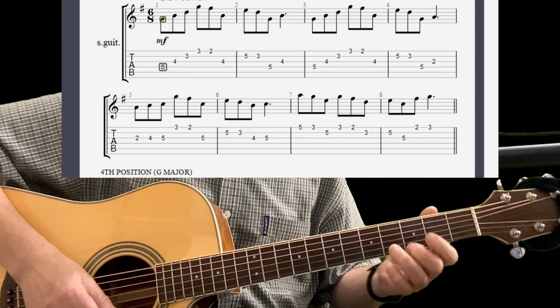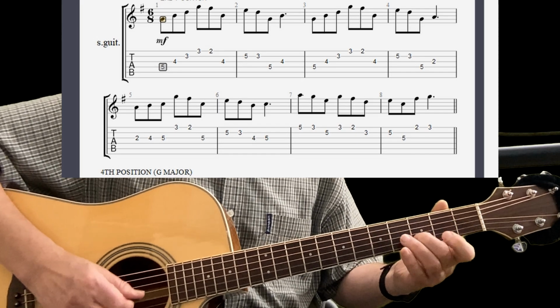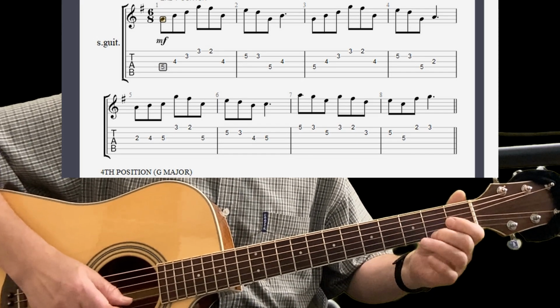Then it goes. So that's mostly staying in the first position. I did have to reach up there to the A on the first string, 5th fret.